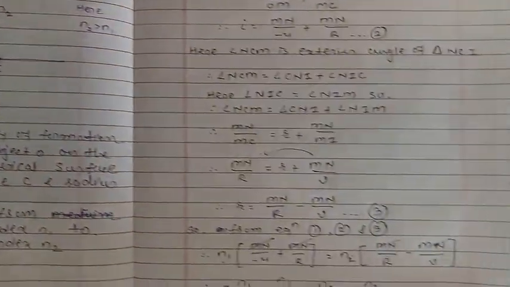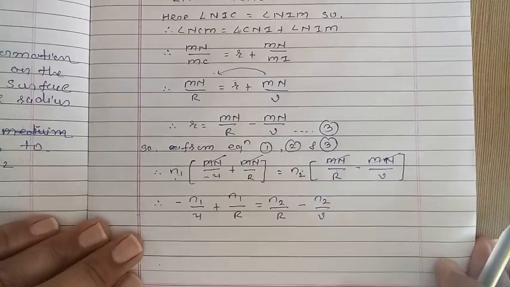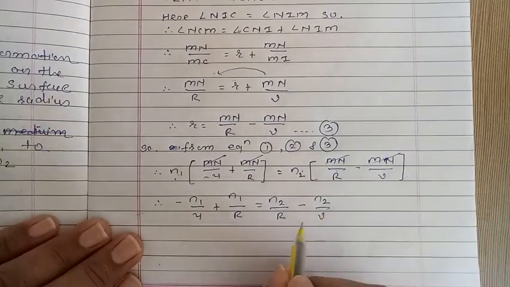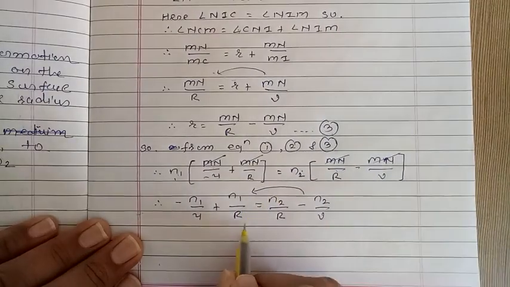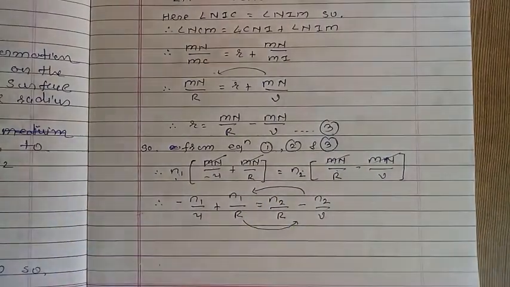So here we take minus N2 by V to the left hand side and this R term to the right hand side.